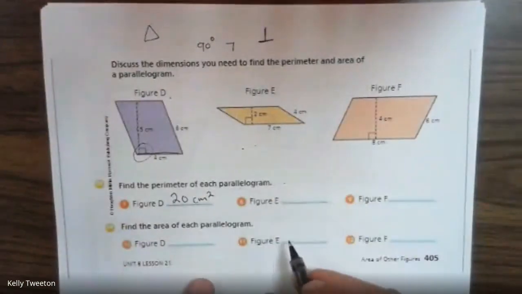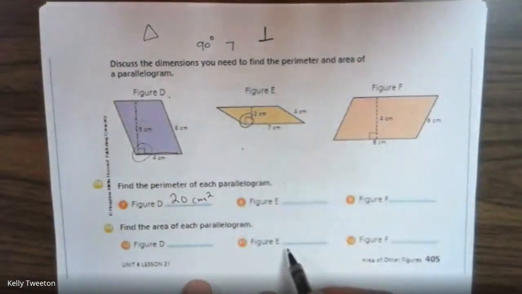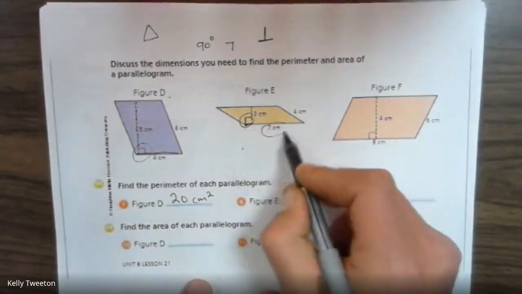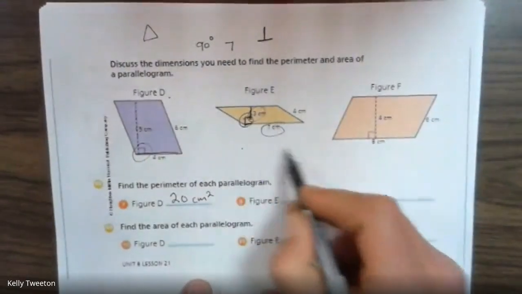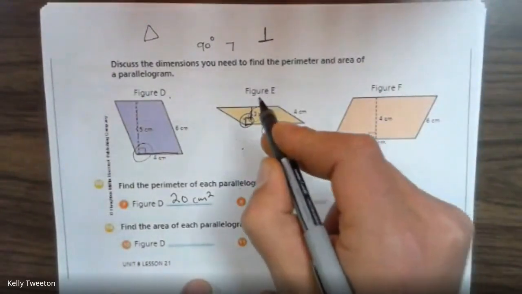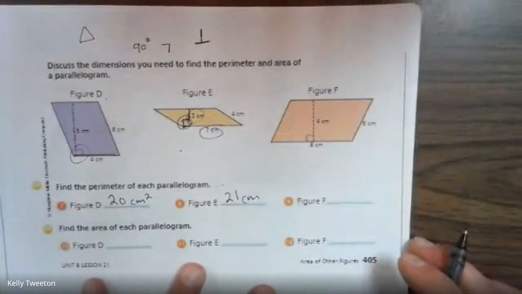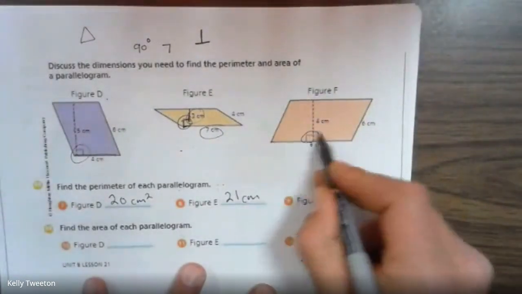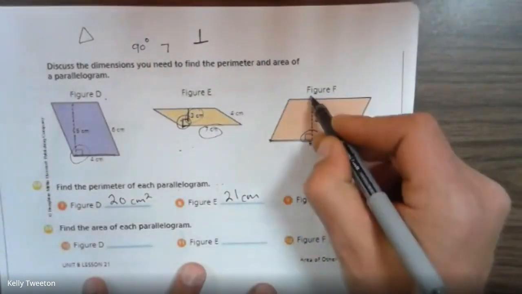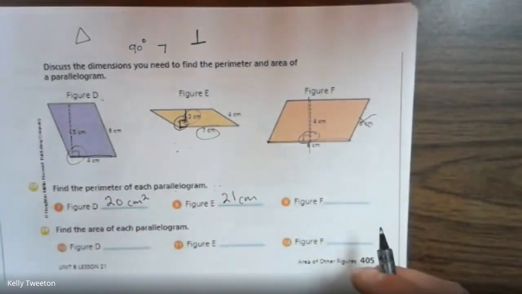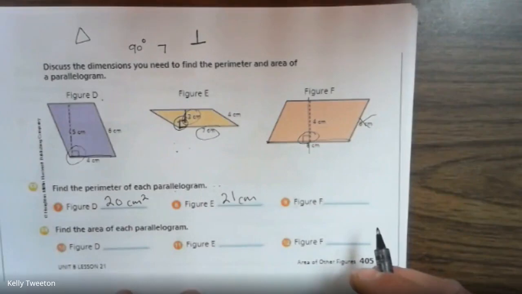Figure E. Again, look for that. That's going to give you everything to know. While I'm connecting this one and I'm connecting this one. So simply 7 times 3, 21 centimeters. Last one, figure out. I'm connecting right there, my 8 with my 4. See, that one doesn't even matter for the area. Okay, it doesn't even matter for the area.